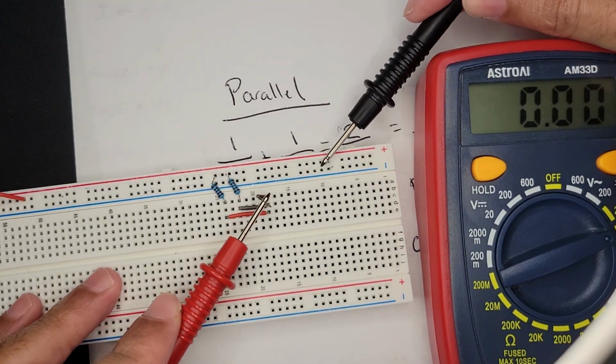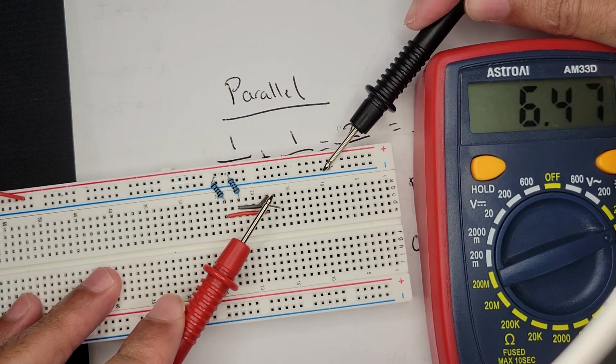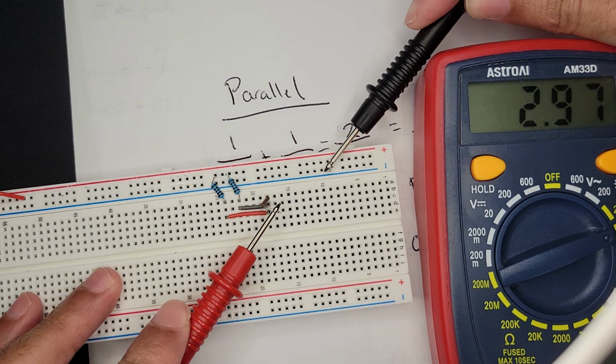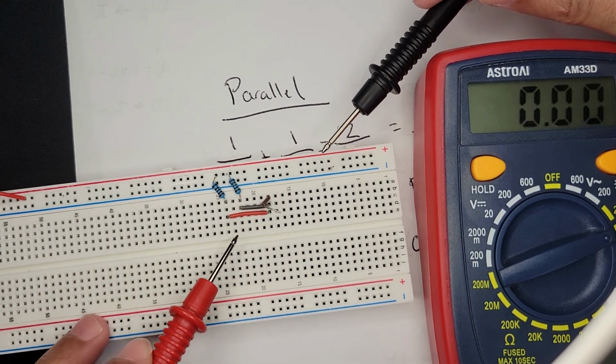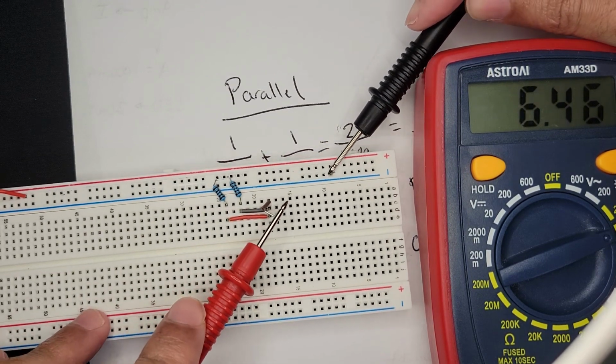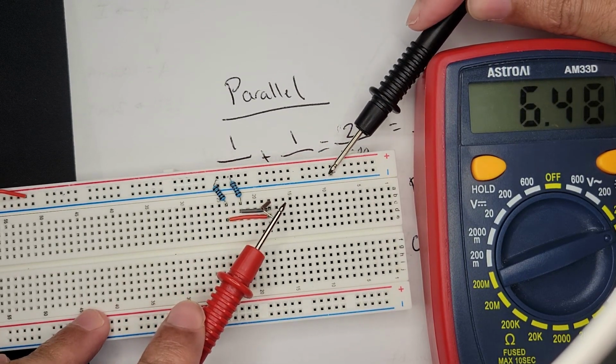So if we connect these again, we see it's 6.5. So we're off by a touch, but I think the point stands. Now, these cables do have slight resistance. So the more cables that we're using, I guess, the more resistance we're adding to the circuit.